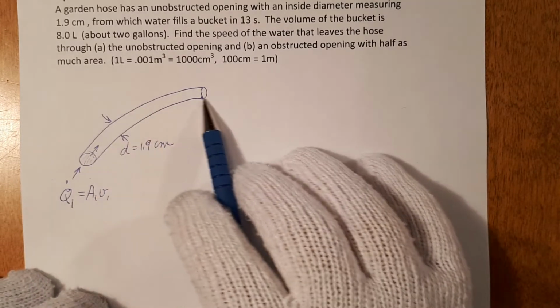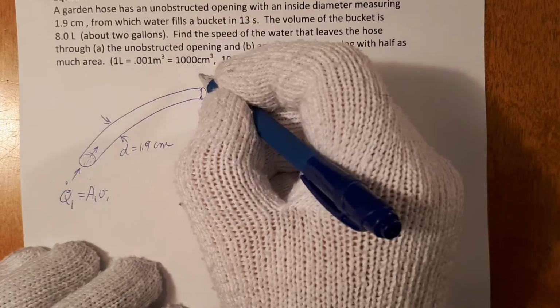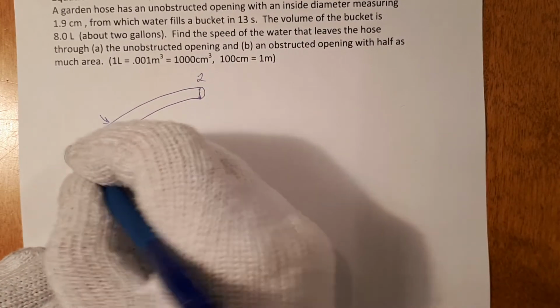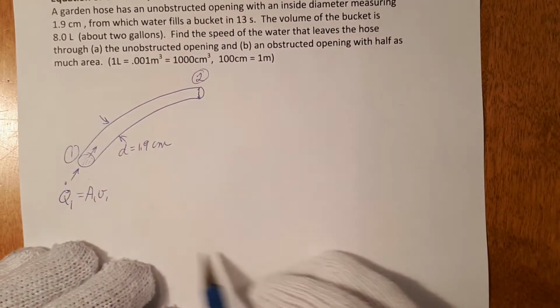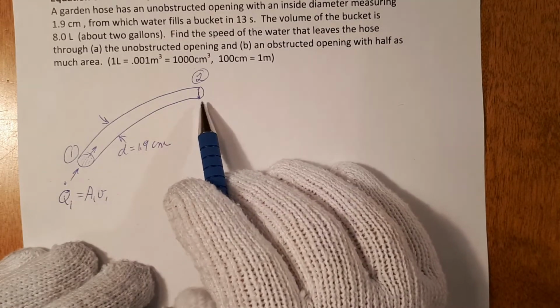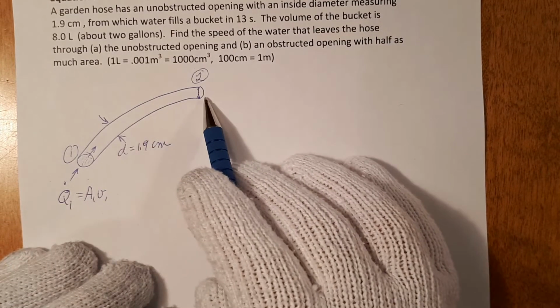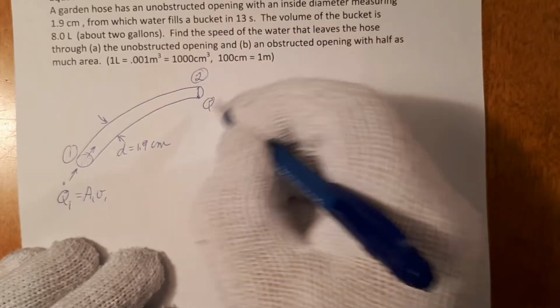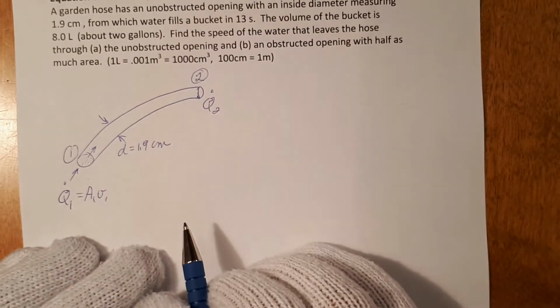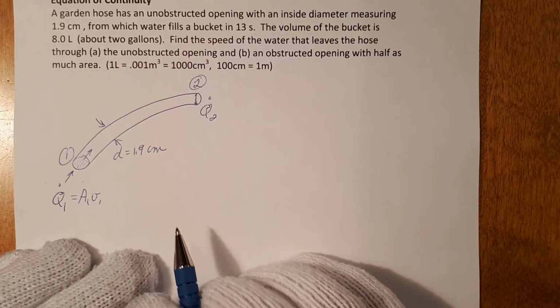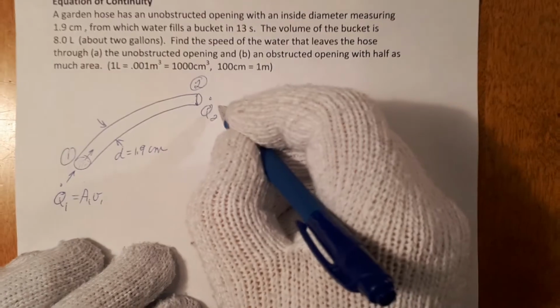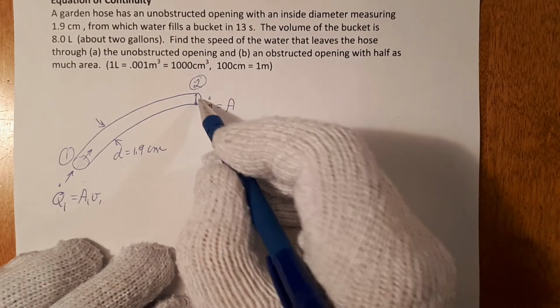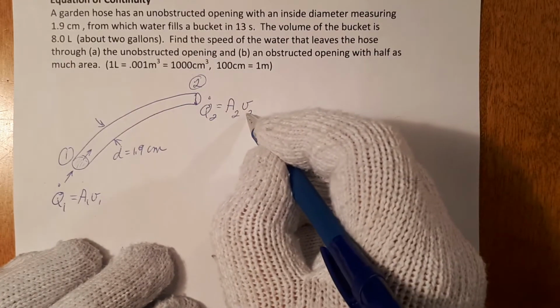Going all the way to the other end, we'll call this point 2, and call this one here point 1. And this equation can also be used at the other end. There are no changes that happen here. Therefore, Q dot 2, or the volume flow rate, is equal to the area here at 2 times the velocity at 2.